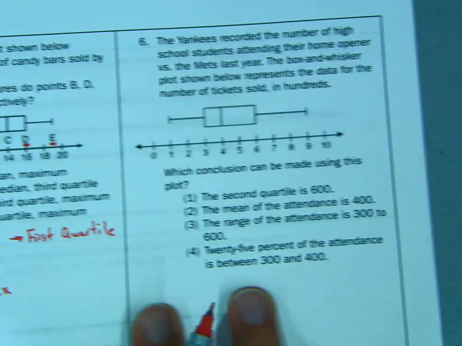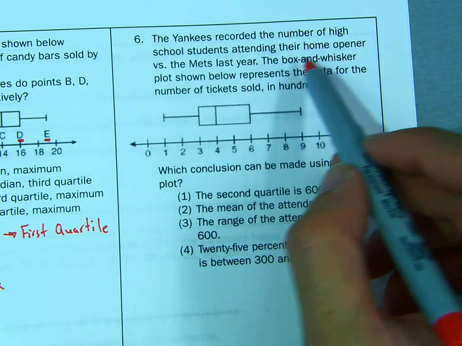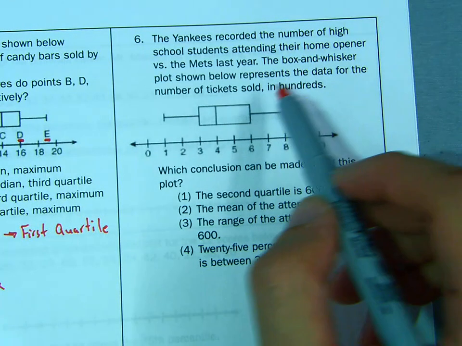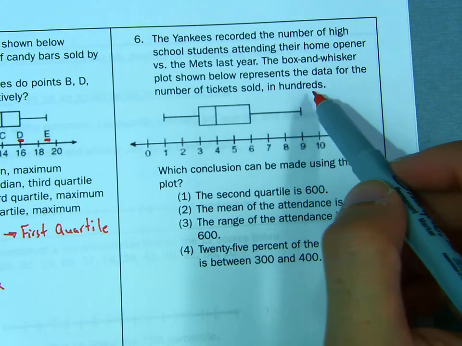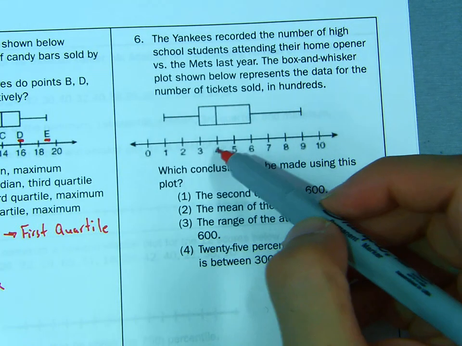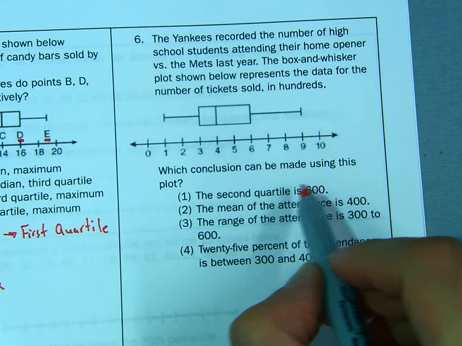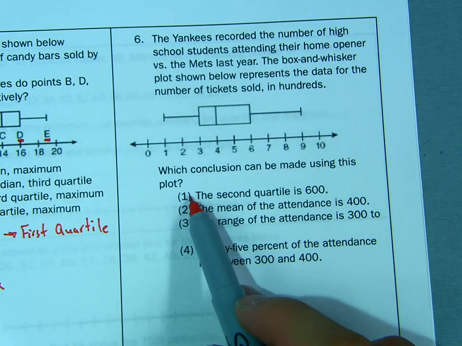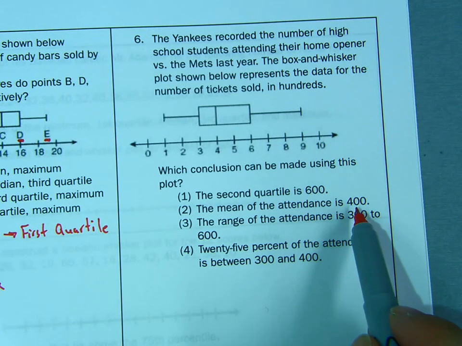All right, next one. The Yankees recorded the number of high school students attending home openers versus the Mets last year. The box and whisker plot shown below represents the data for the number of tickets sold in the hundreds. So this isn't just one ticket sold, this would be 100, 300, 500, and so on. Which conclusion could be made using this plot? The second quartile is 600. The mean of the attendance is 400.